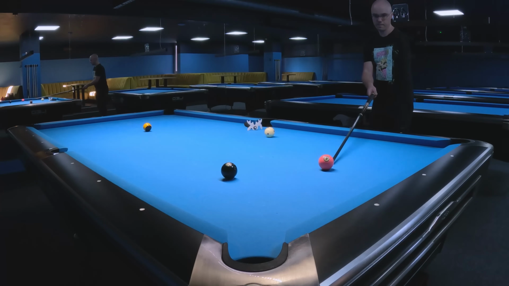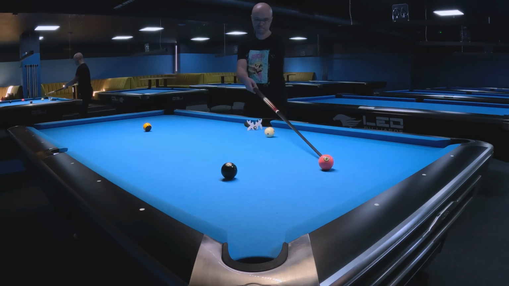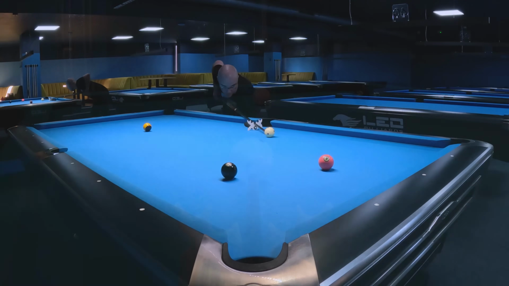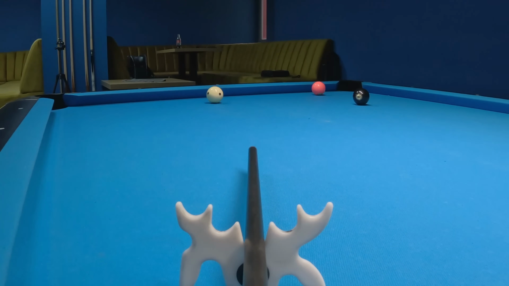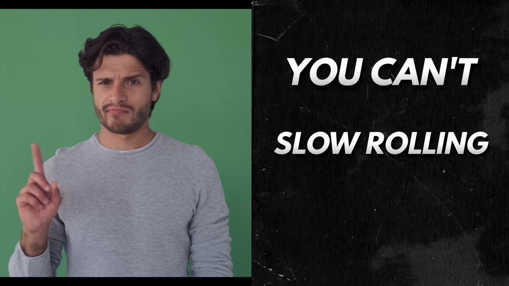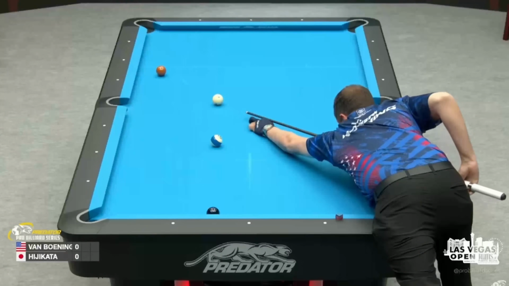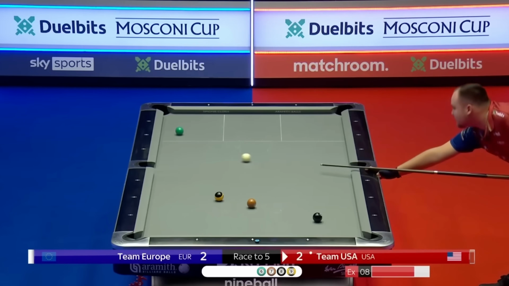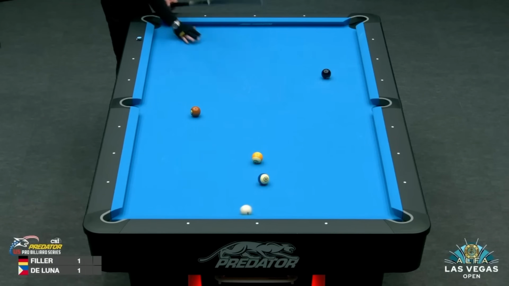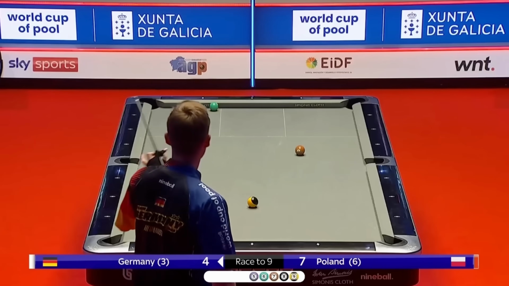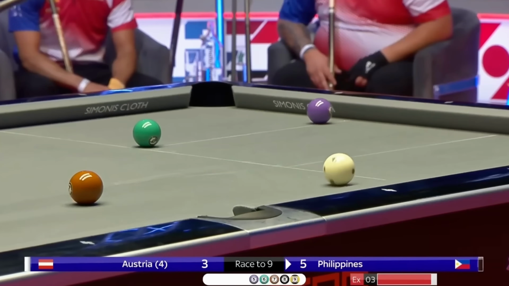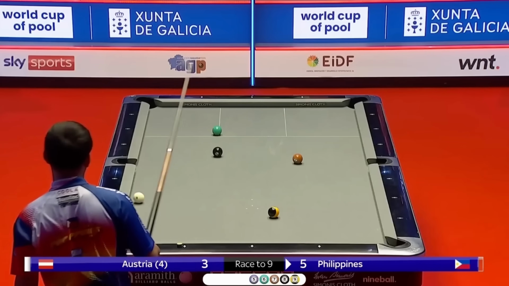The second very important thing: stop using low speed on the cue ball. We know how to use the ghost ball aiming system and we have determined the correct point of contact with the object ball, but we are still missing this ball. You need to understand this one very important thing: you can't slow roll balls. If we look closer at the pros, we can spot a big difference because they use low speed only when necessary. Actually, they prefer to use more speed to produce much higher benefit.